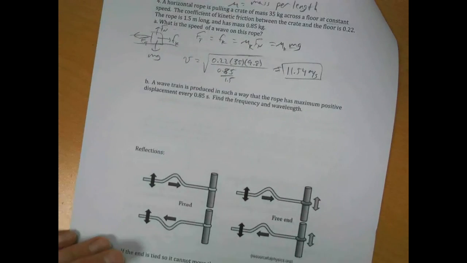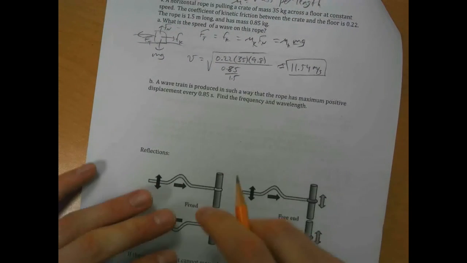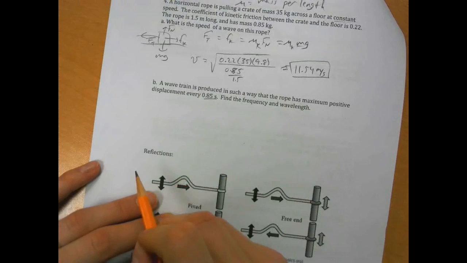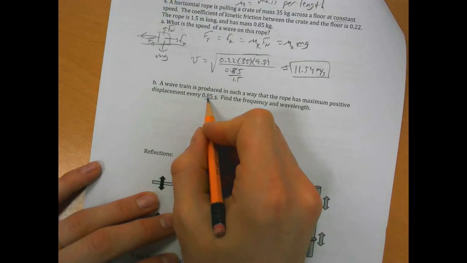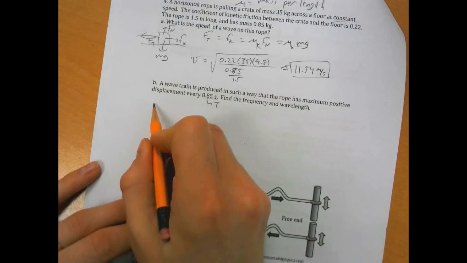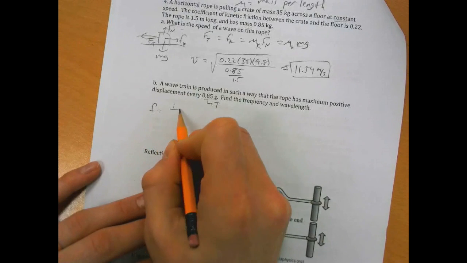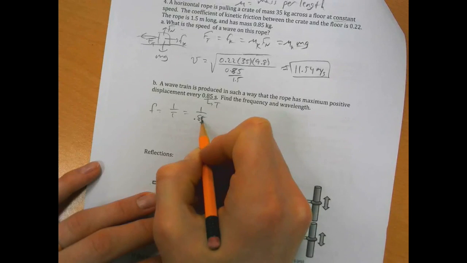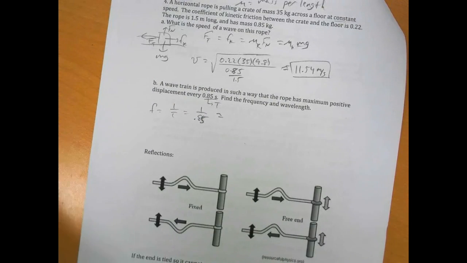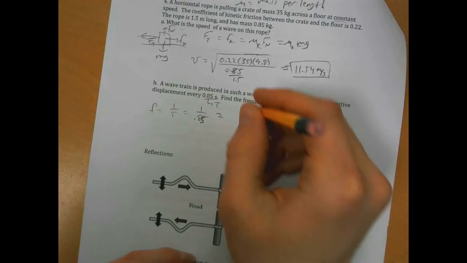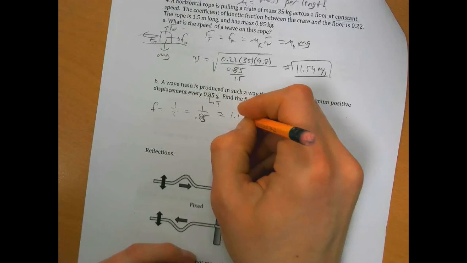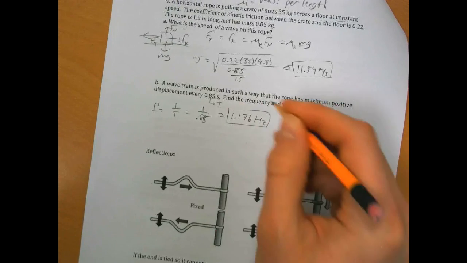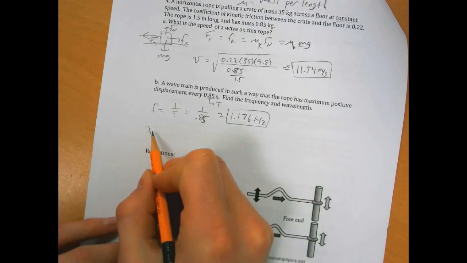Okay. Then a wave train is produced in such a way that the rope has a maximum positive displacement every 0.85 seconds. So what is that? Well, that's the period. So frequency is equal to 1 over period. So that's 1 over 0.85, which I punch into my calculator to find it's about 1.176 hertz. And wavelength, how do we find wavelength?